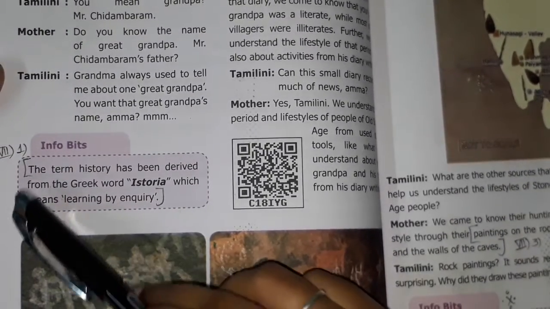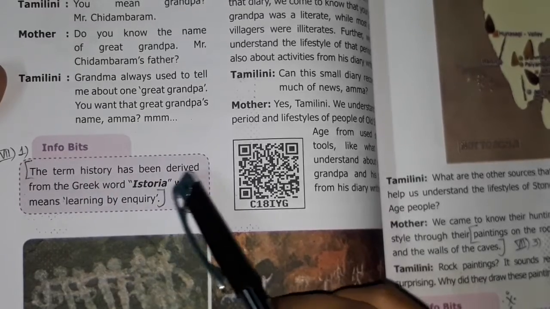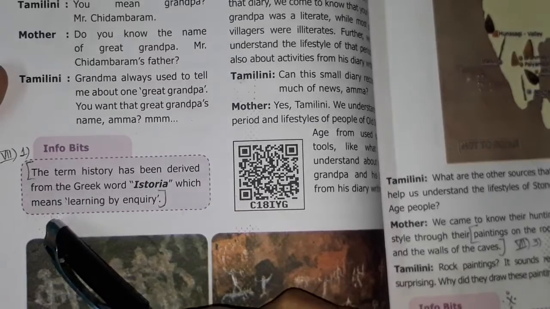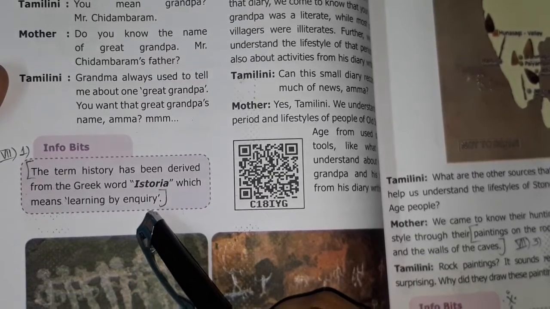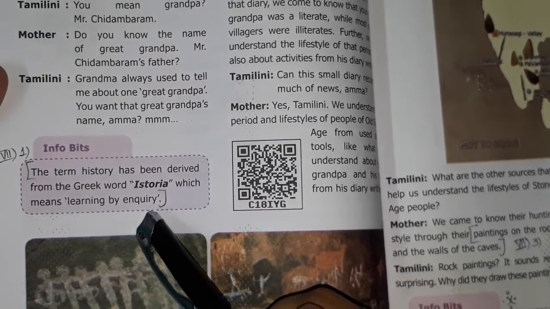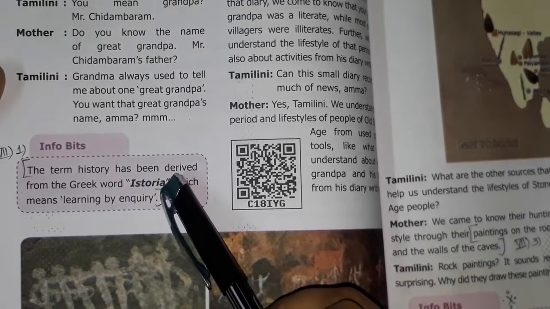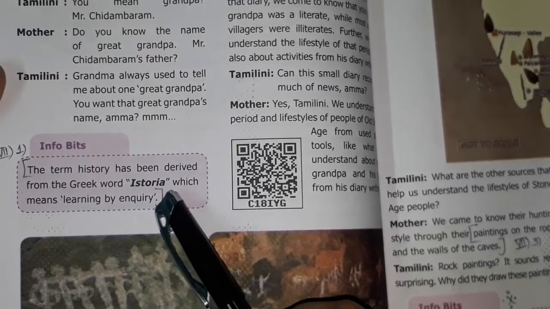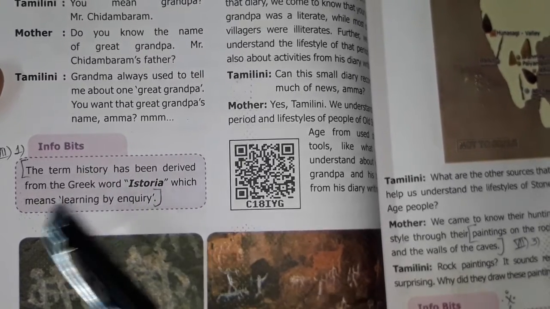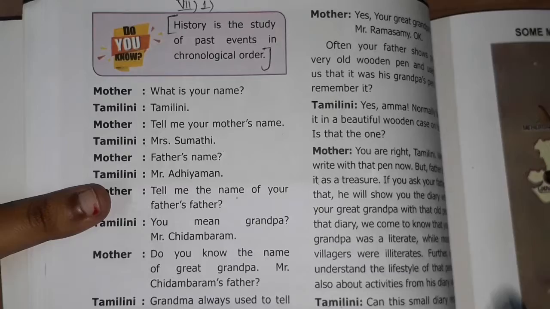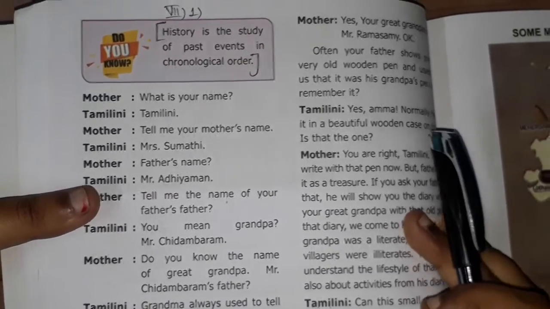Second point: the term history has been derived from the Greek word historia, which means learning by inquiry. Repeat after me, my dears. What is history?